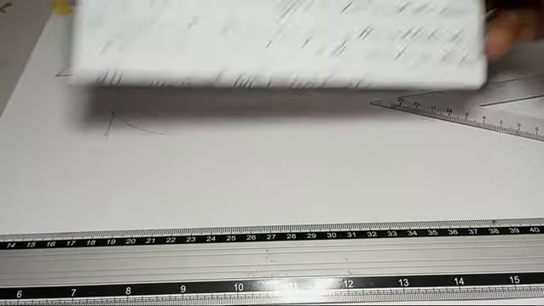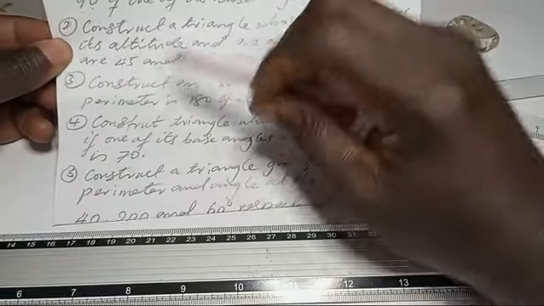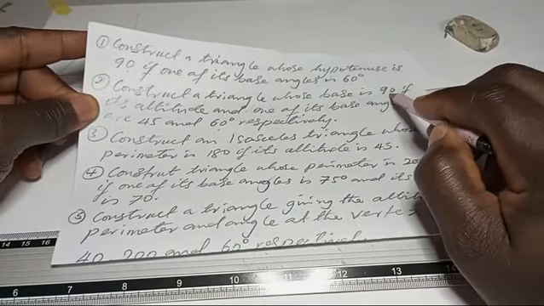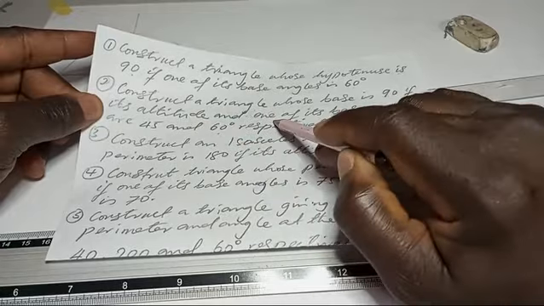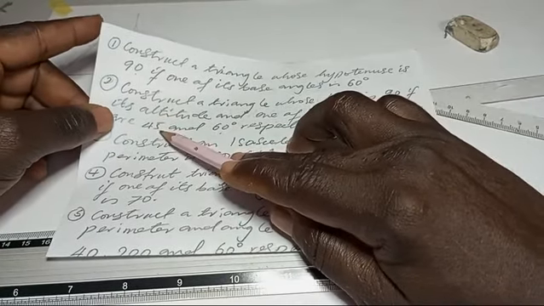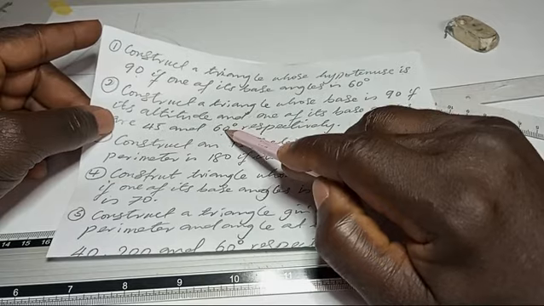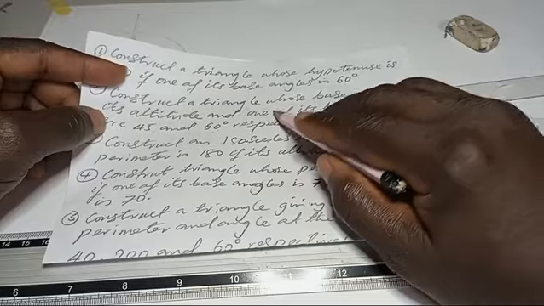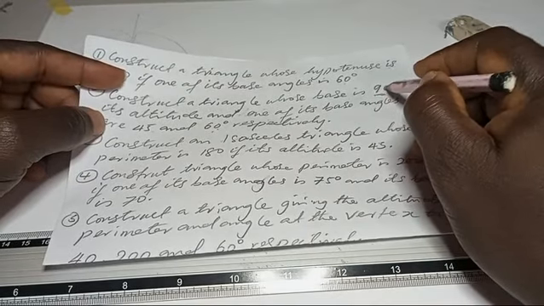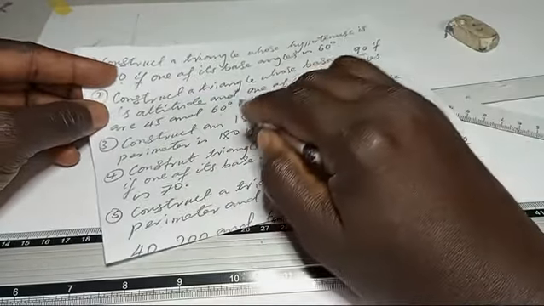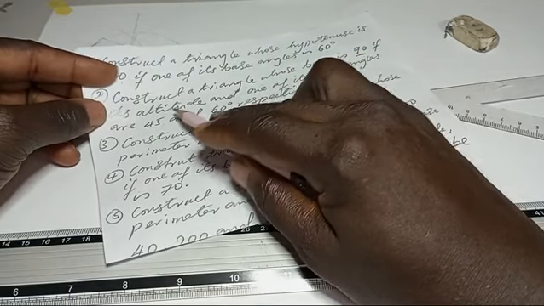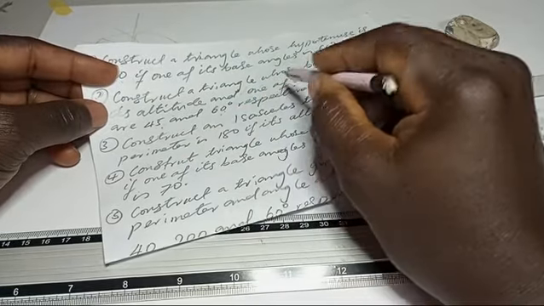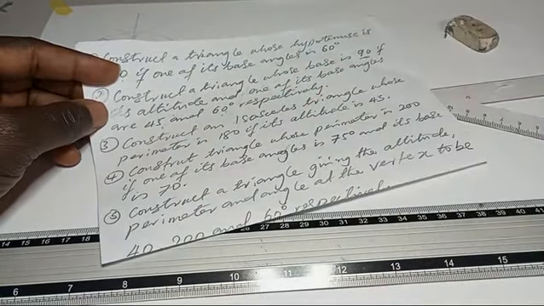In this video, we'll be solving question 2, which says that we should construct a triangle whose base is 90 if its altitude and one of its base angles are 45 degrees and 60 degrees respectively. We have been given the base to be 90. All these units are in millimeters, and the altitude and one of its base angles are 45 and 60 degrees. Now, how do we construct this one?